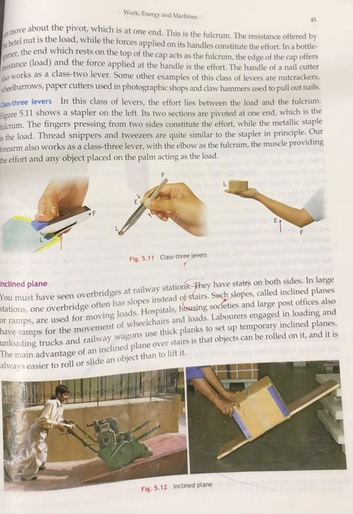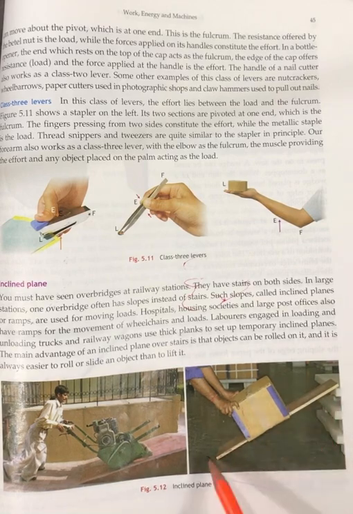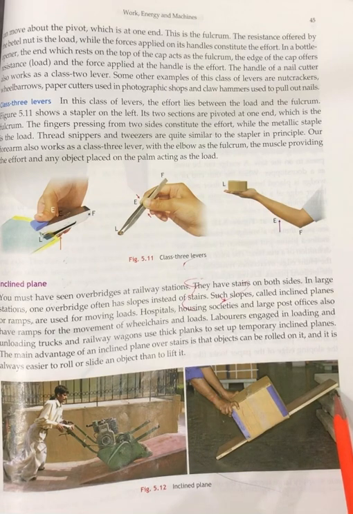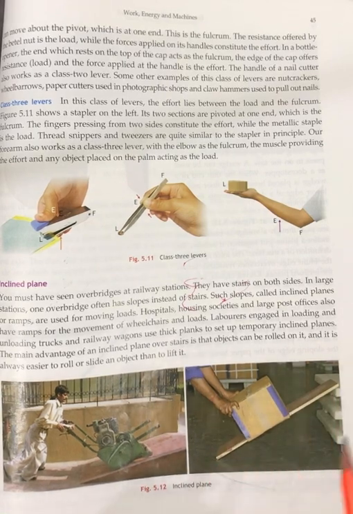They make use of a wooden plank, which they put with one end on the truck and the other on the floor, and they use it to slide the load over it.